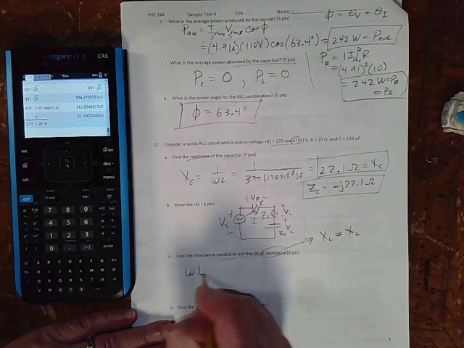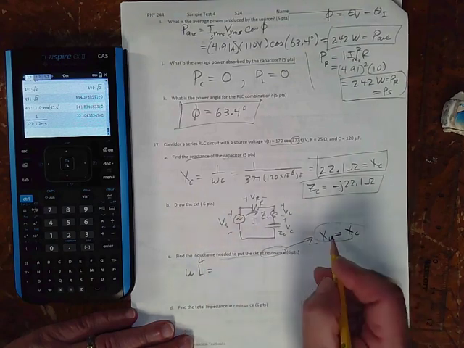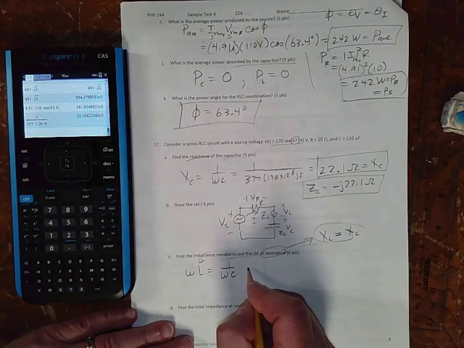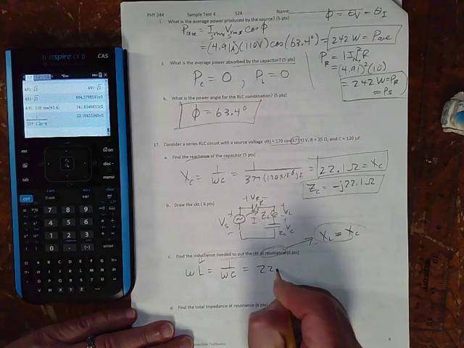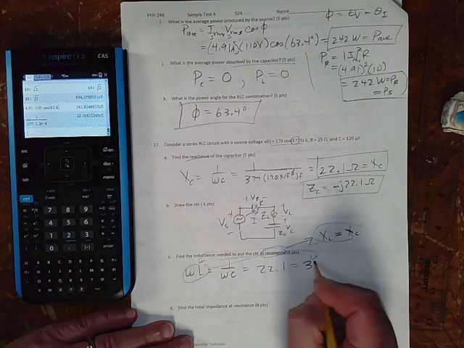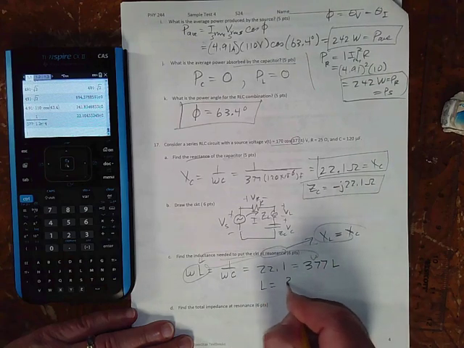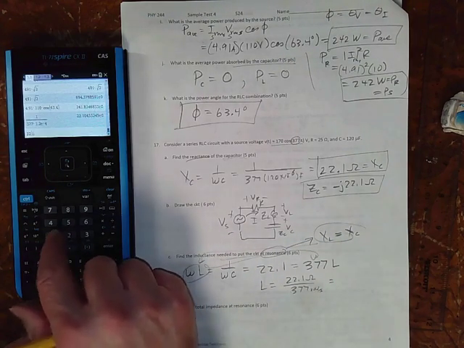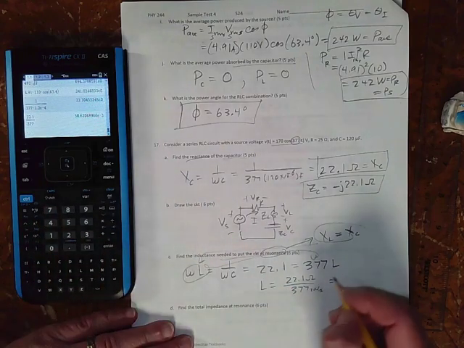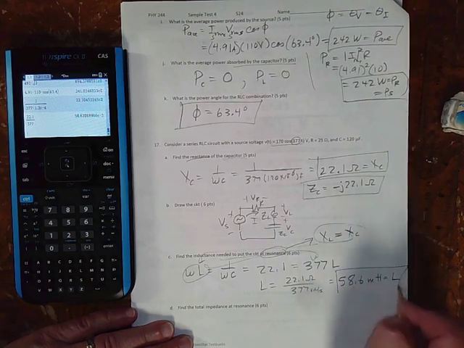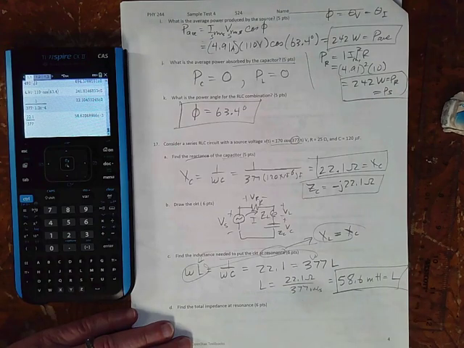X of L is omega L, X of C is 1 over omega C. We've already calculated X of C is 22.1, and omega is 377 times L, so L is 22.1 ohms over 377 radians per second. 22.1 divided by 377 is 58.6 millihenries, which would give resonance for this circuit.